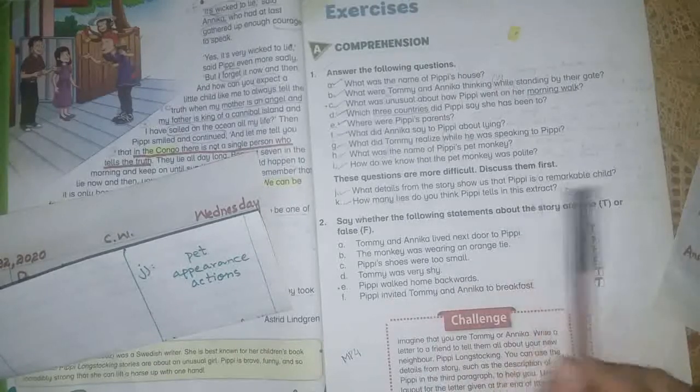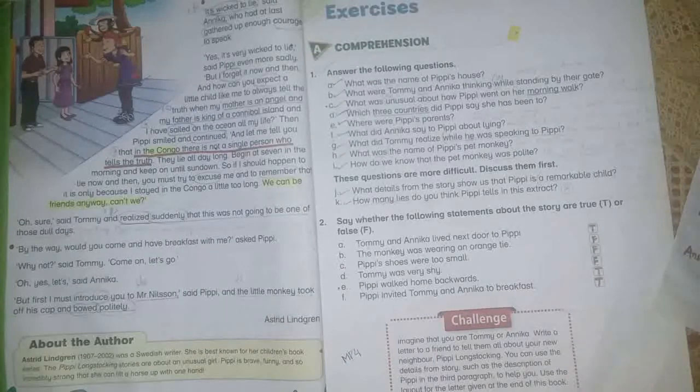How many lies do you think Pippi tells in this extract? You can say that we are not going to talk about numbers, that she lied 2 times or 3 times. We can say that she lied so many times, most of the time she lied. And we can also say that we know she tells a lie when she says that people in the farthest Asia walk along their hands. It's also a lie. So please write this answer in your own words and try to find some more lies that she told. And you can have so many clues over here.